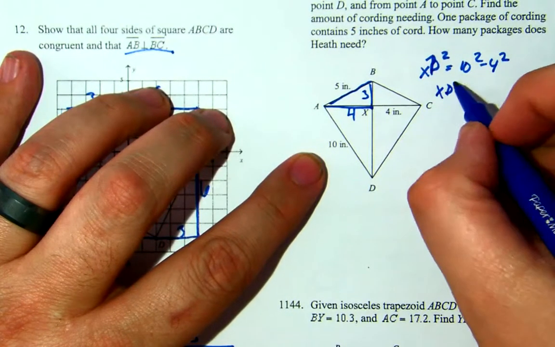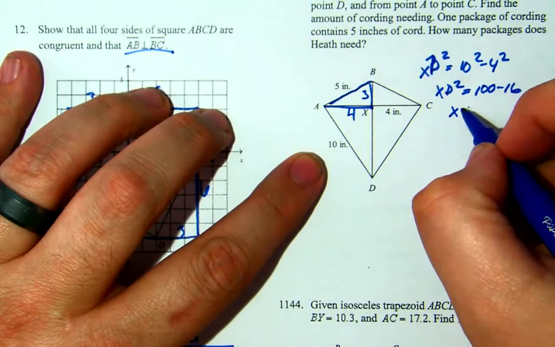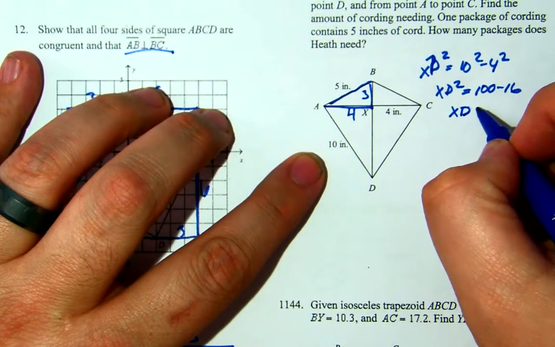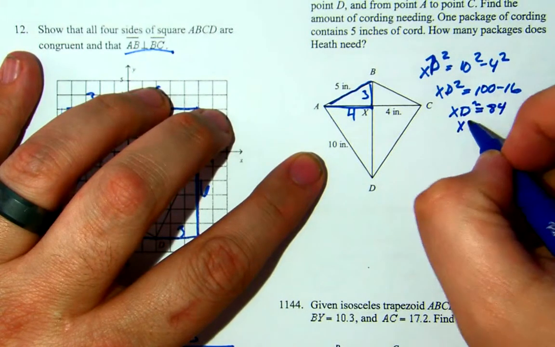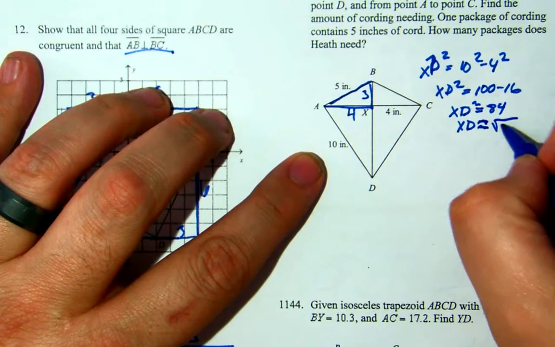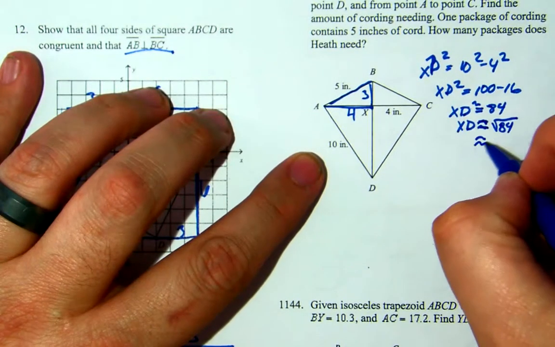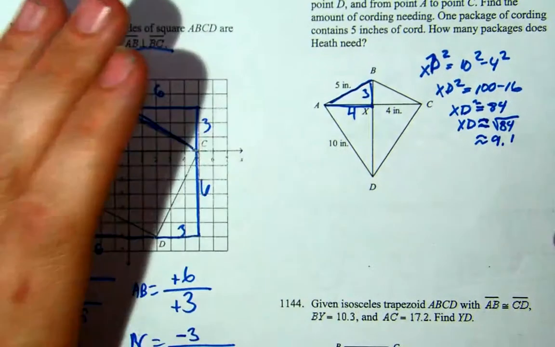So XD squared is equal to 100 minus 16. XD squared is 84. So XD is equal to the square root of 84, which is approximately 9.1-ish, a little bit more than that.